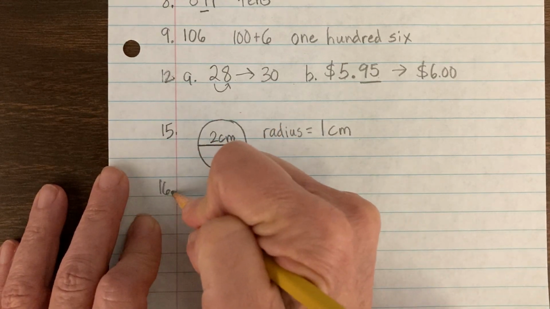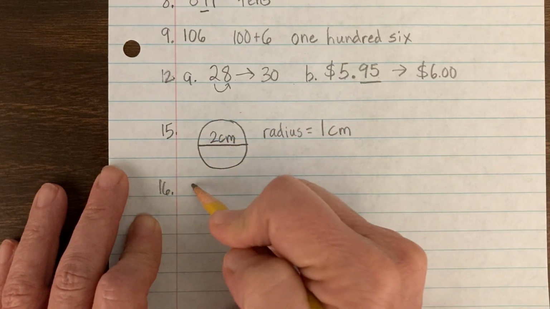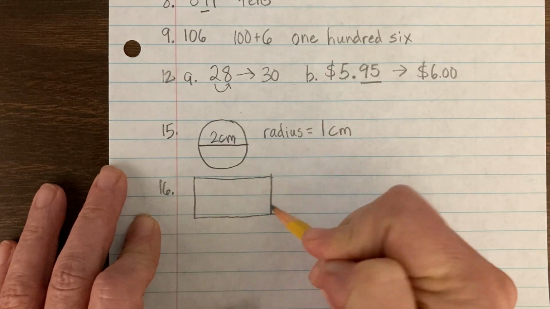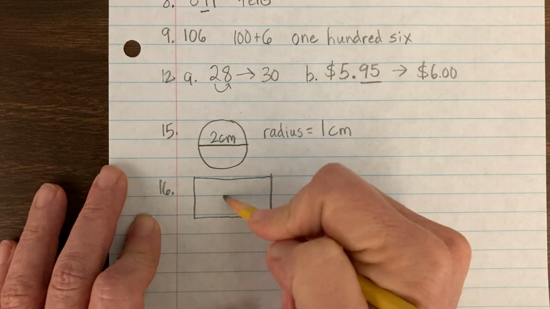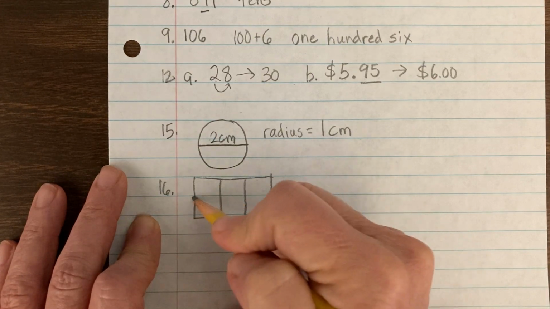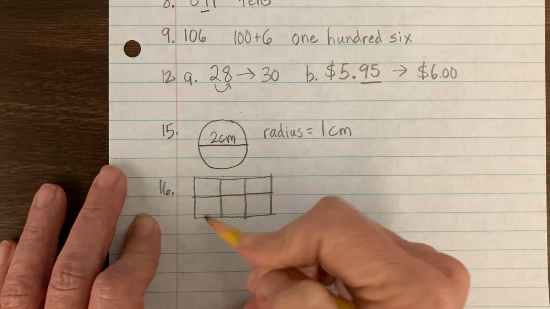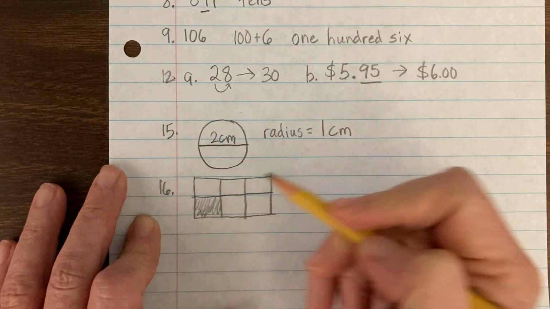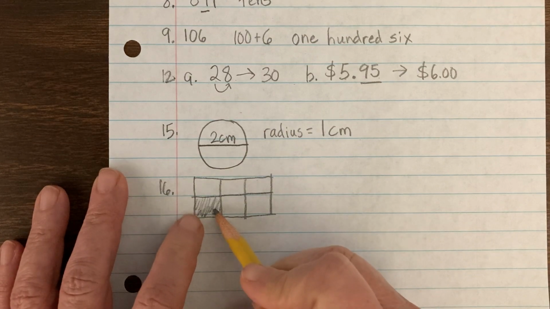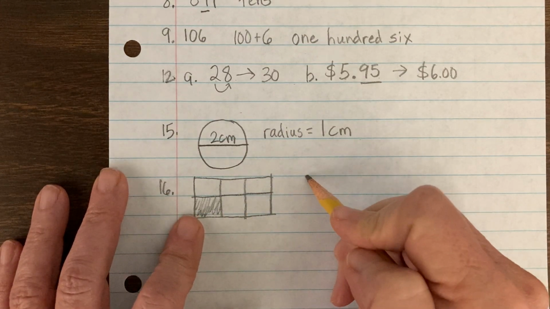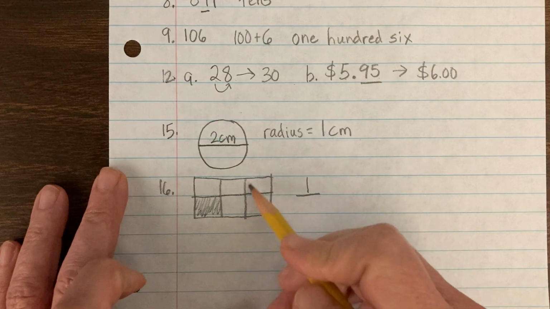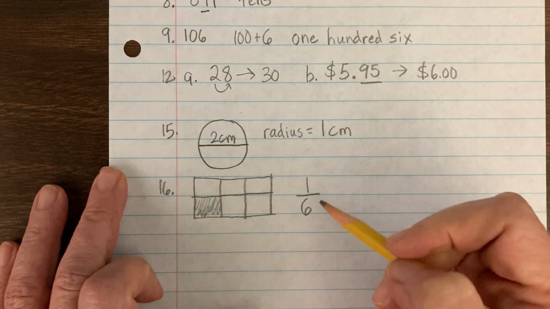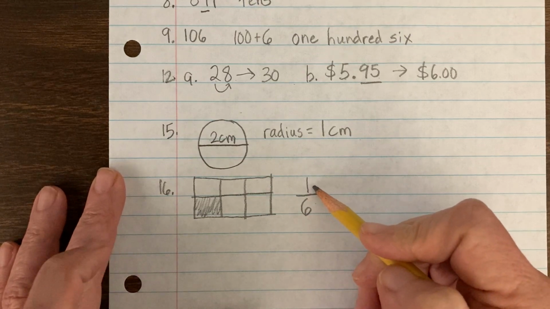Okay, so you have to look at your picture in your book, and it's a rectangle, and it is divided into 6 parts, and 1 of the parts is shaded. Okay, so what part is shaded, that would be the numerator, 1. Out of how many total parts? That would be the denominator, 6. So our fraction is named 1/6.